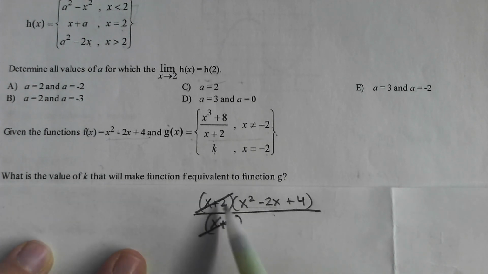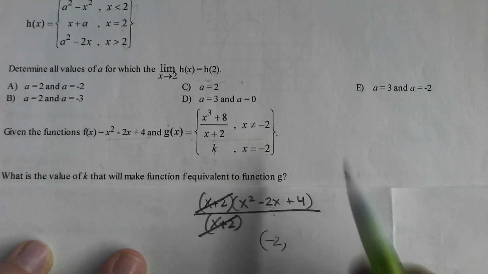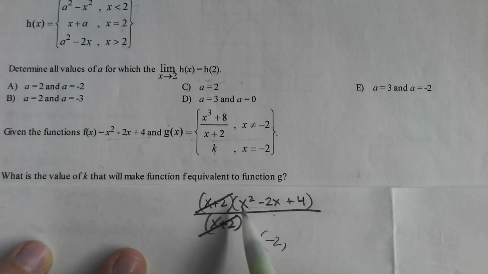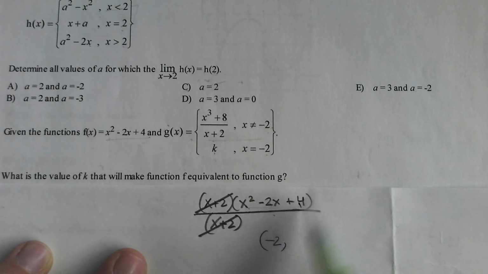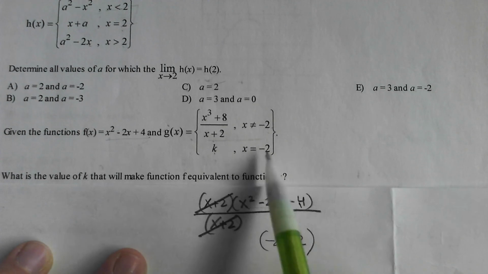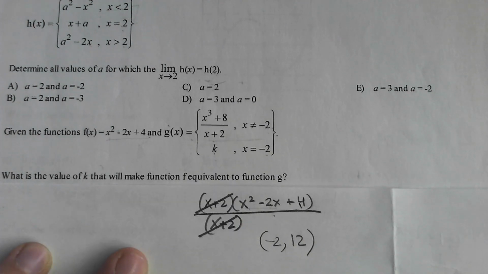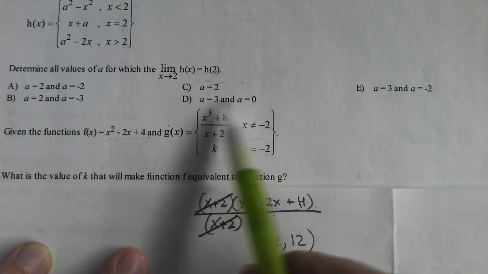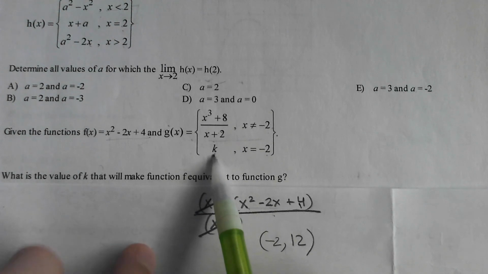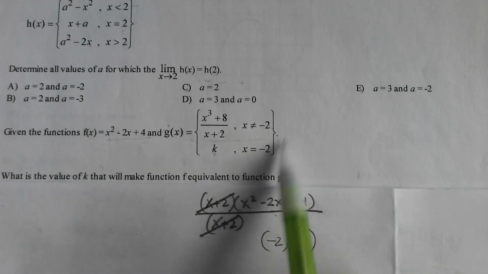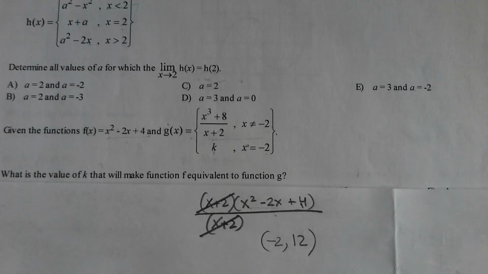So where is the hole? If the hole is at negative 2, you plug in negative 2, you get 4 plus 4 plus 4, which is 12. The hole's at negative 2, 12, so you would want k to be 12. So that even though this has a hole at negative 2, you immediately just plug that hole up, and now this whole equation is exactly the same as that equation. It's just a different way of writing it.